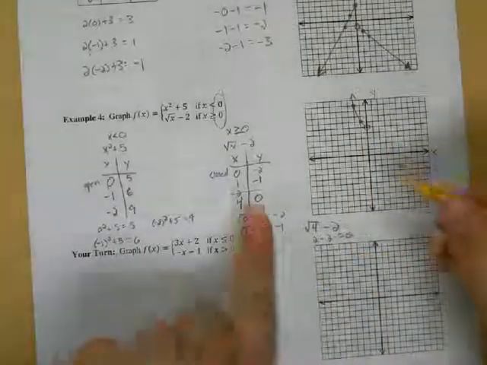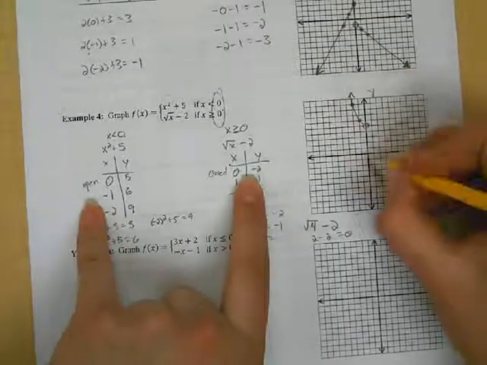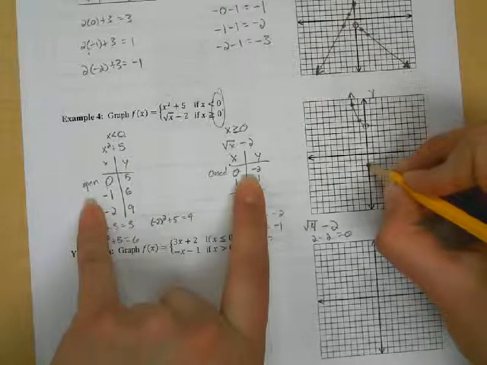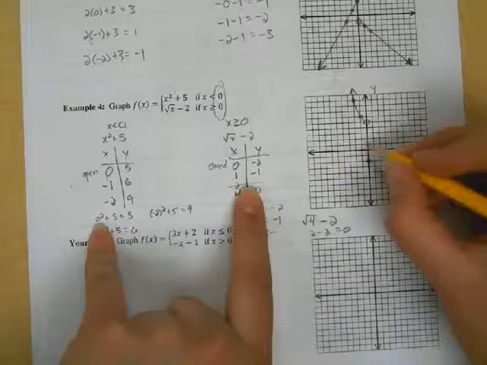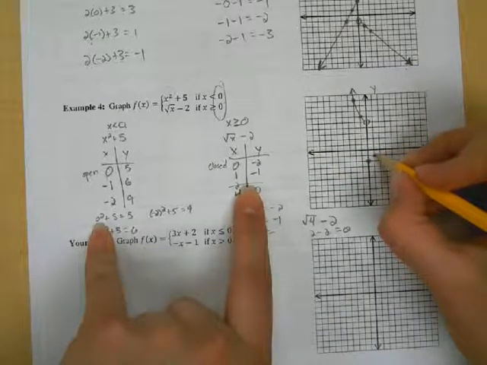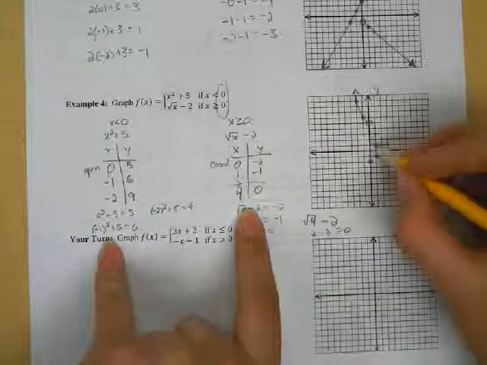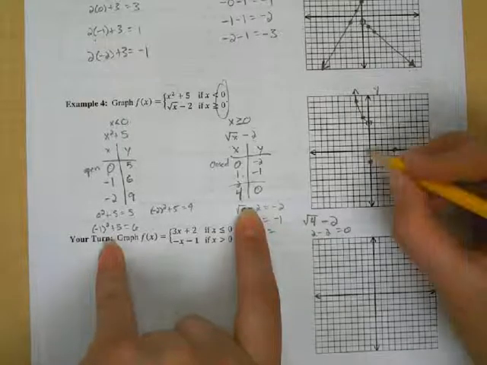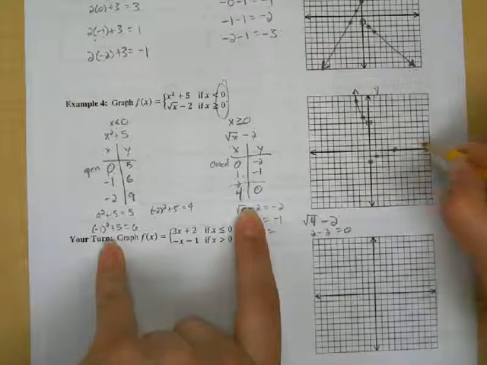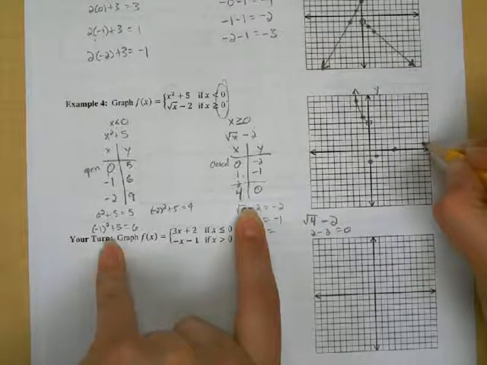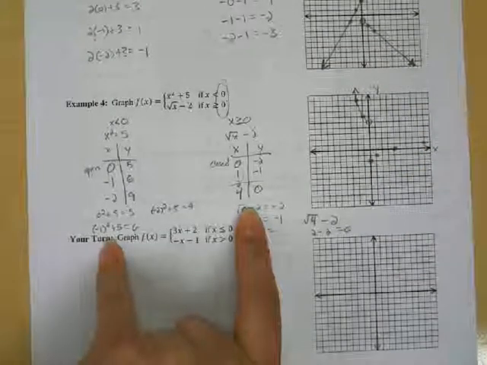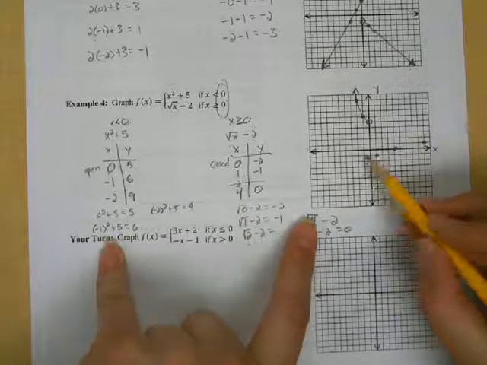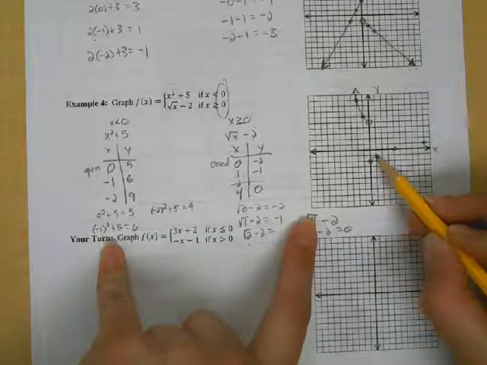Same thing over here. So when x is 0, y is -2, 1, 2. That is a closed circle. Okay? When x is 1, y is -1. And when x is 4, 1, 2, 3, 4, y is 0. And I said if I chose to put 9 in there, I would get 1. When x is 9, y would be 1. Okay? That's just a little extra point because I like my graphs to be pretty. The more points, the prettier they get. Sometimes.